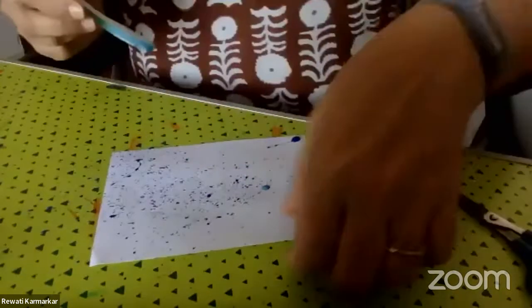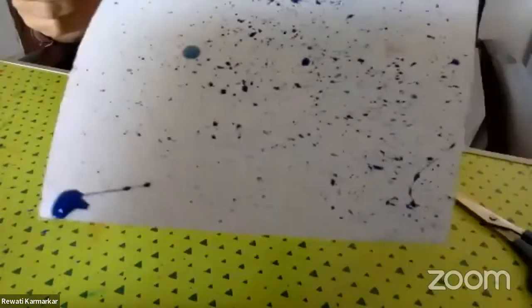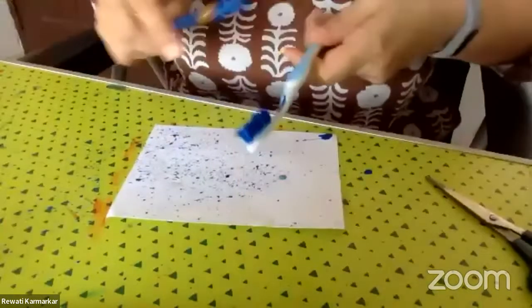Can you see the effect? This is the effect that we saw in the picture book, right? This is the same effect we saw. Dot dot dot dot effect. This is how he got it.